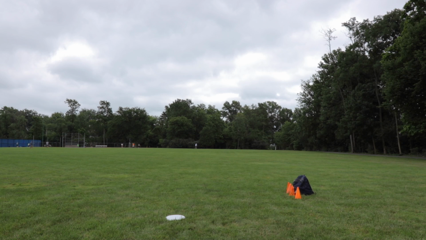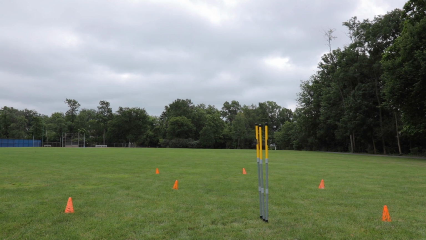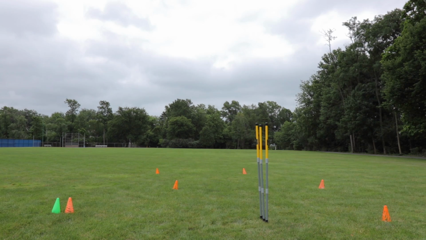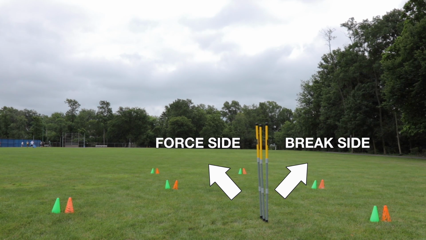For this last one, you are going to do the whole process. You're going to place the mark, pick the force side and the break side, and set up all the defenders. The force is away. Where do you mark? If you said here, you are correct. Now pick force side, break side, and set up the rest of the defenders. If you said like this, you are correct, and have a good understanding of force.